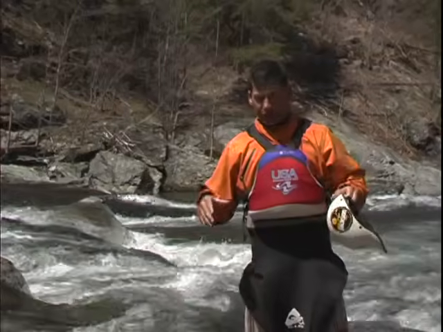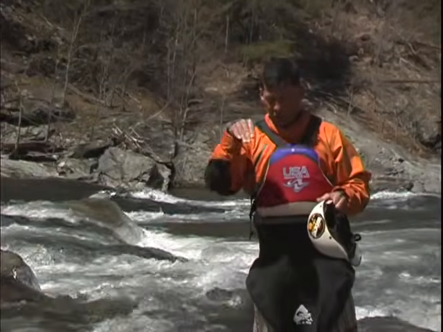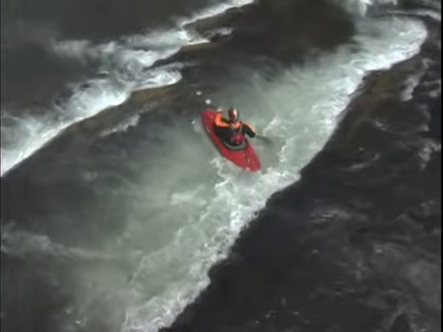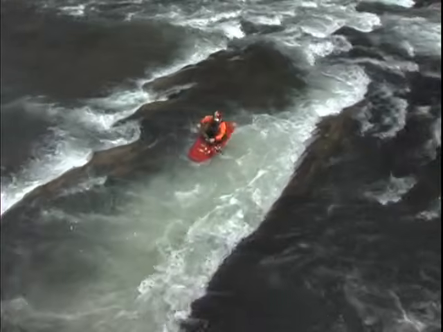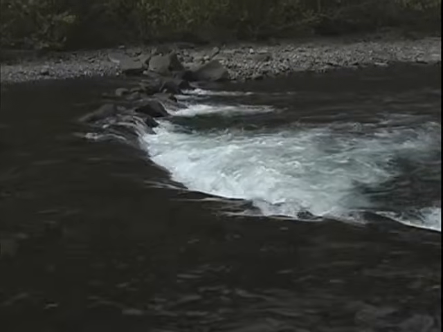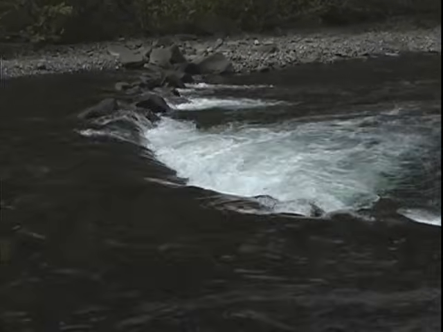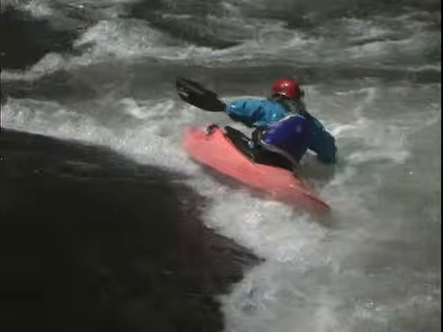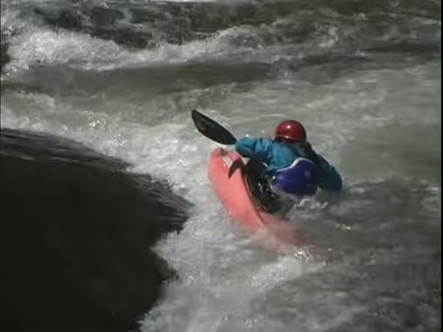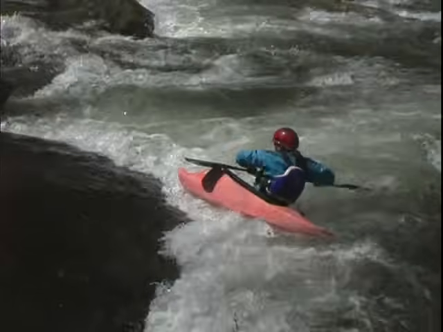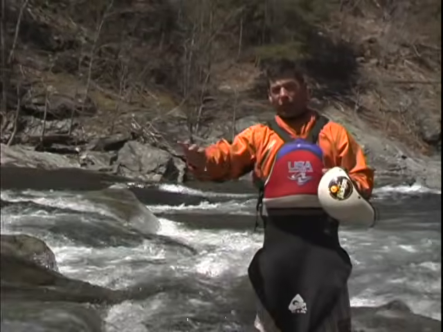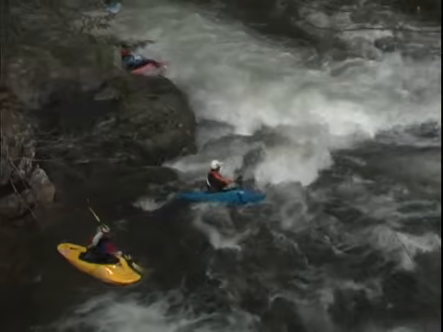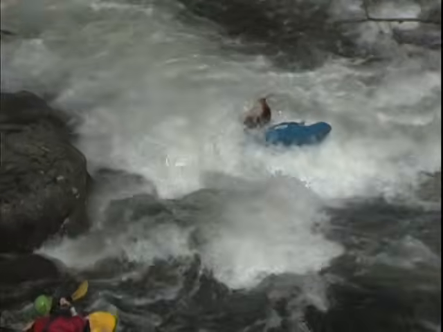Now the next thing you need to be aware of is the shape of a hole. When we talk about the shape, it's if you had a bird's eye view facing downstream and looking at the foam pile. If the foam pile is straight across, we just call it a straight hole. If the foam pile looks like a smiley face, where the corners are further downstream than the center of the hole, we call it a smiley hole. If the corners are more upstream, we call it a pocket hole or a frowny hole. The last kind of hole is a diagonal hole, one where the foam pile runs diagonally across the river, meaning one end is further downstream and the other end is further upstream.